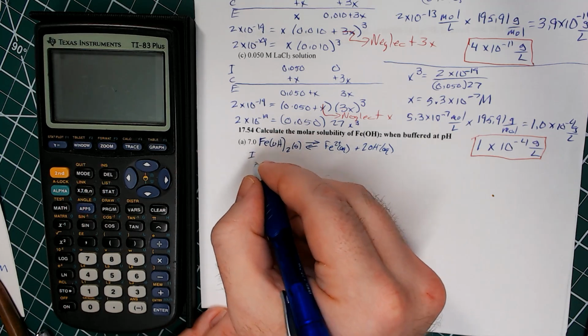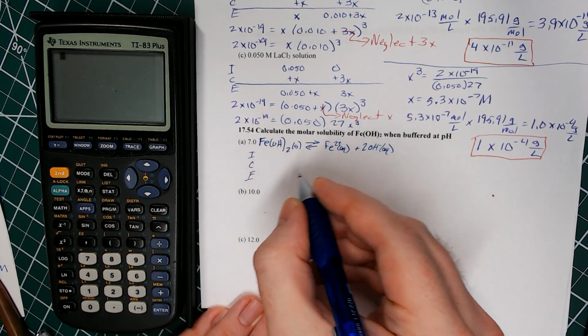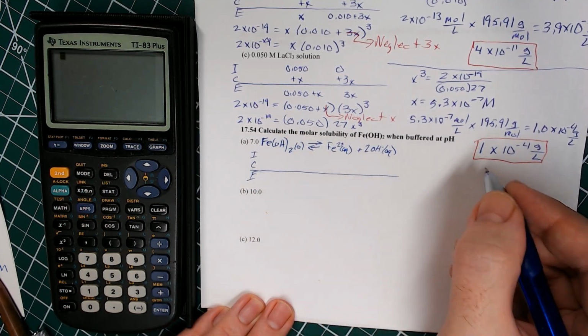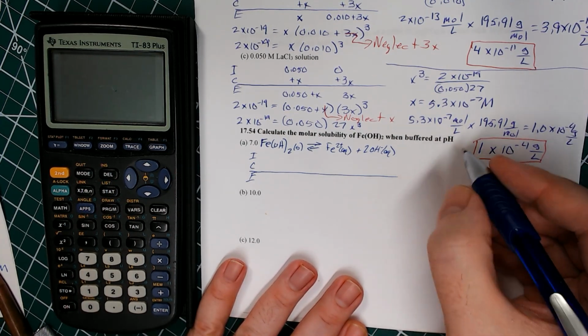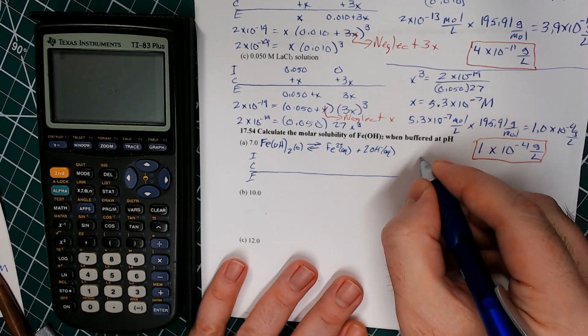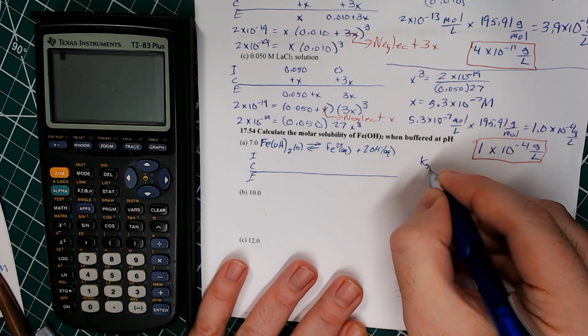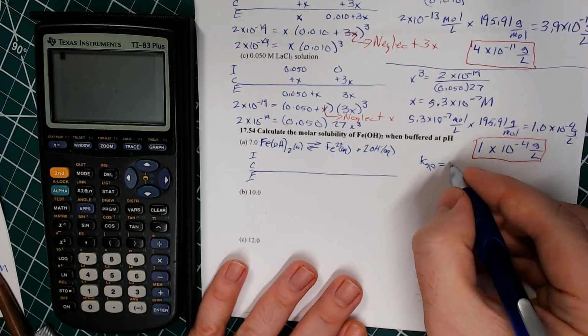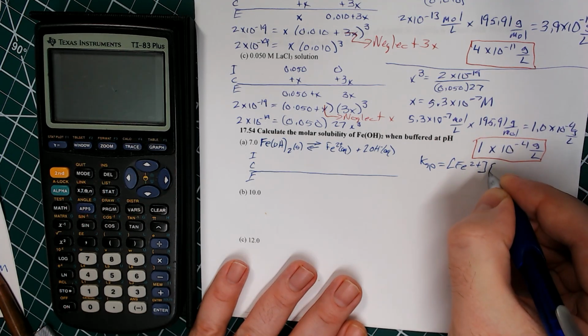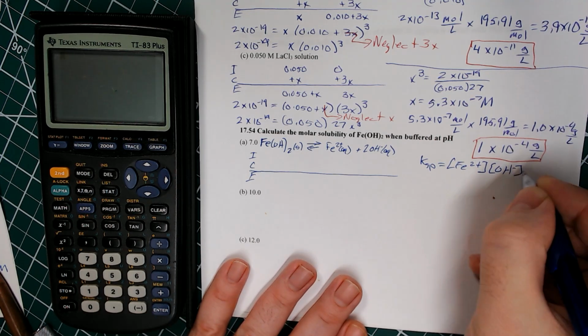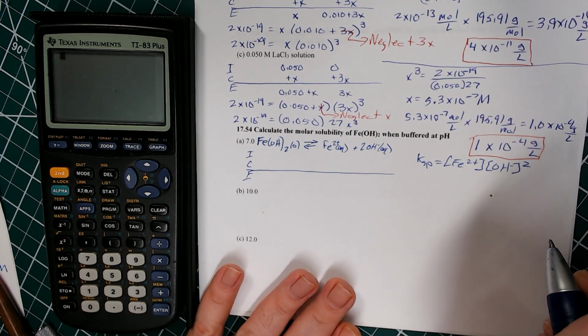And we are going to have a concentration table directly beneath this, which I will show you here in a minute. But over here, let me write out the equilibrium constant expression for this. So Ksp is going to be equal to the concentration of iron(II) times the concentration of hydroxide ion squared.